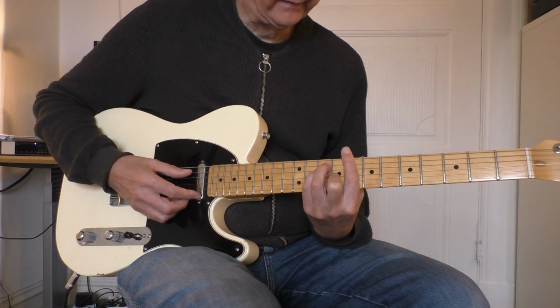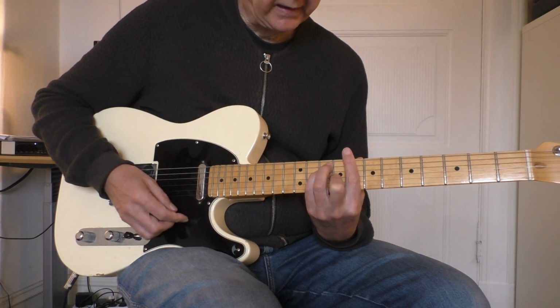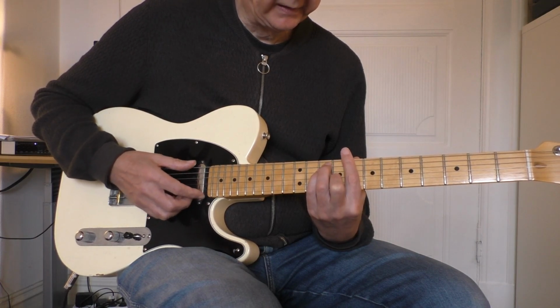So now we have some nice chord connection.